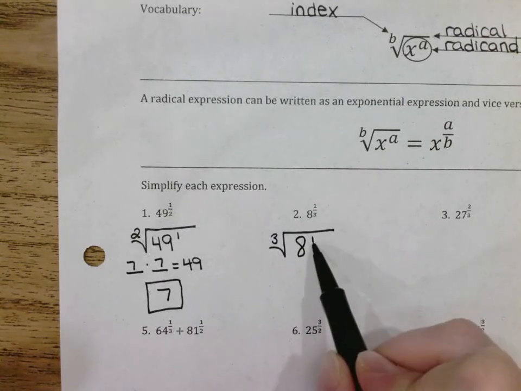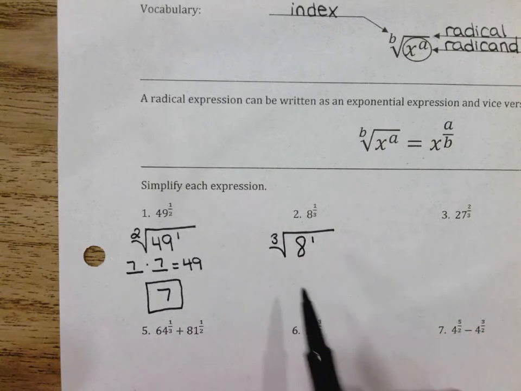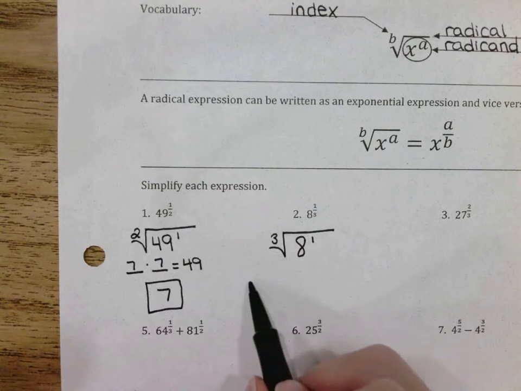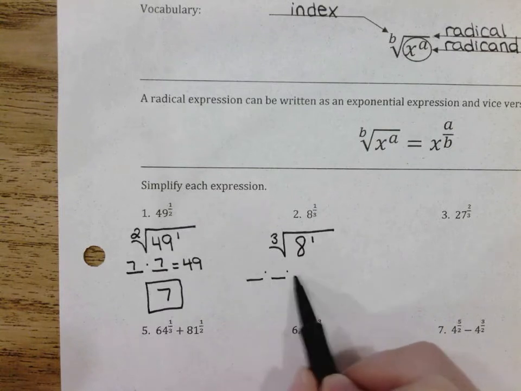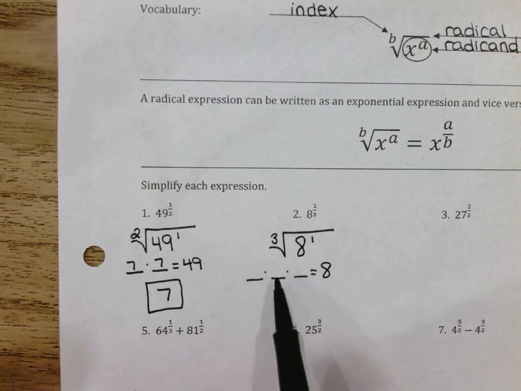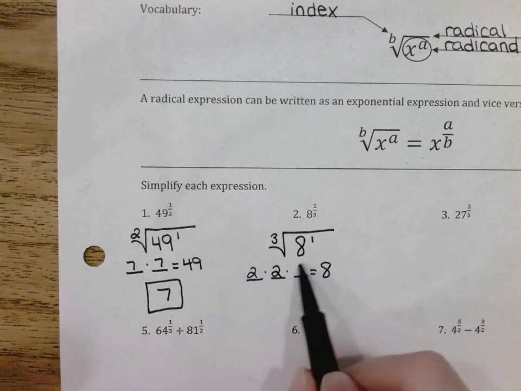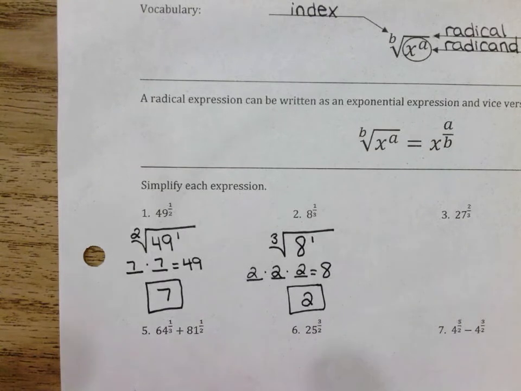Again, I don't have to put that 1, since 8 to the first power, we know that's just 8, but I'll leave it there. So now we need 3 things that multiply to get us 8. So something times something times something is going to get us 8. What ends up working is 2. 2 times 2 is 4. 4 times 2 is 8. So we know the answer for this one is 2. So obviously this is going to get a bit harder, so don't stop watching yet. Always start easy.